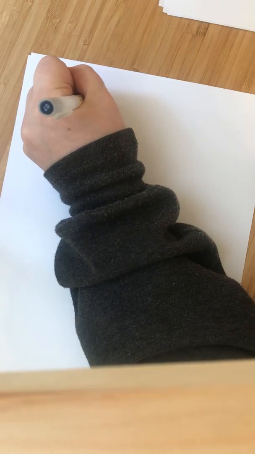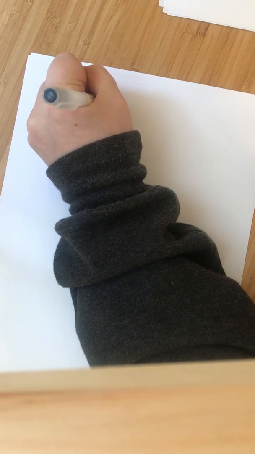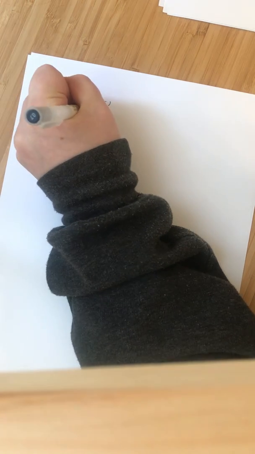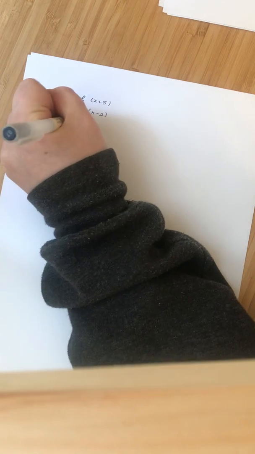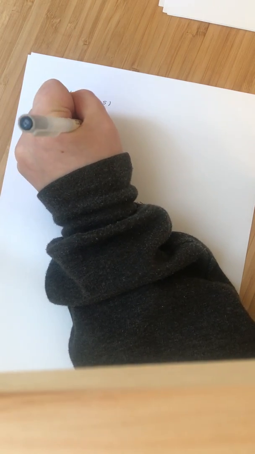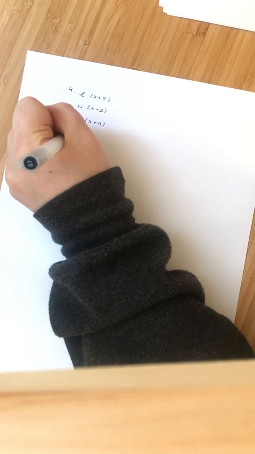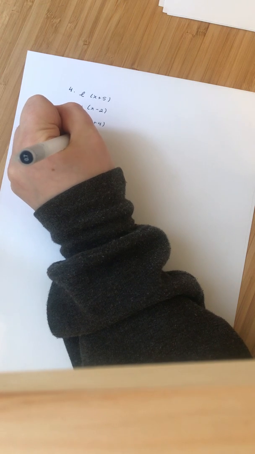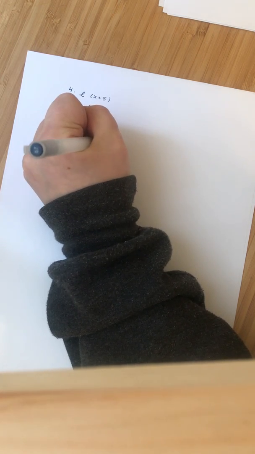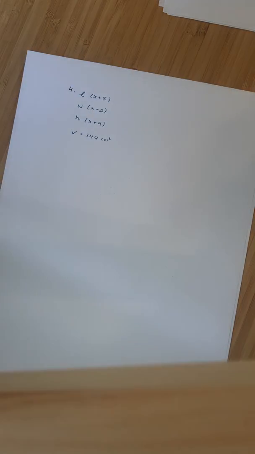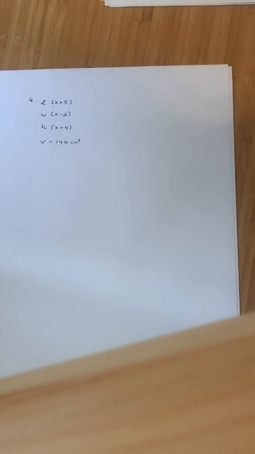It says a box has a length, so let's write the information as we go. The length is x plus 5. The width is x minus 2. And the height is x plus 4, where all dimensions are measured in centimeters. The volume of the box, okay, great, we have the volume, equals 144. Use a polynomial equation to determine the dimensions of the box.